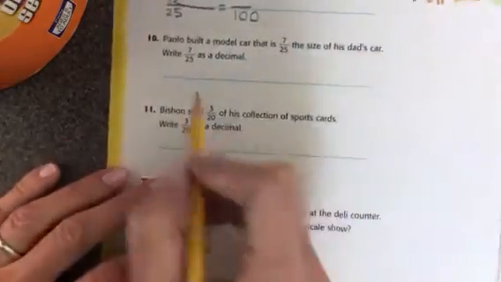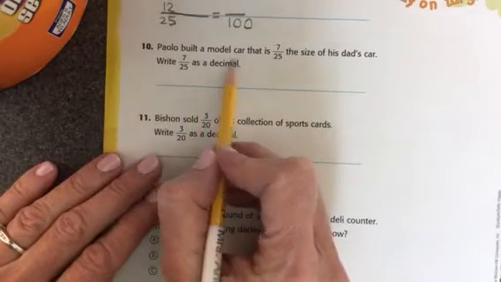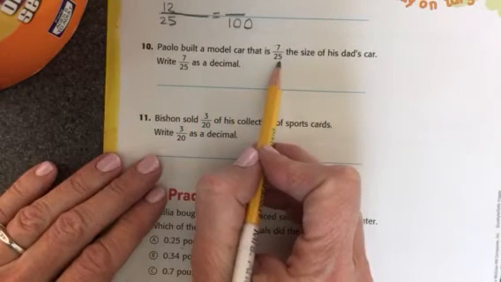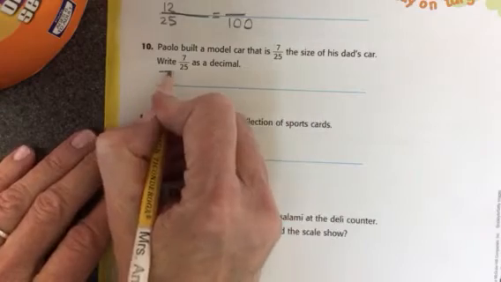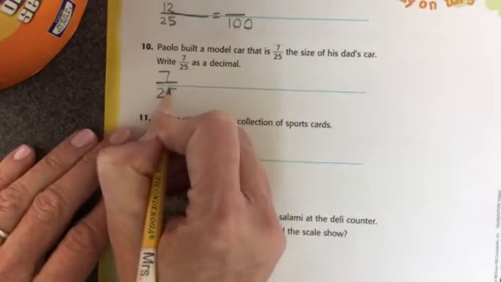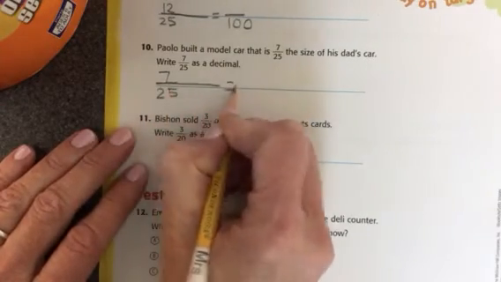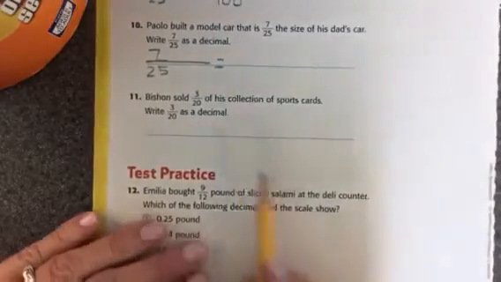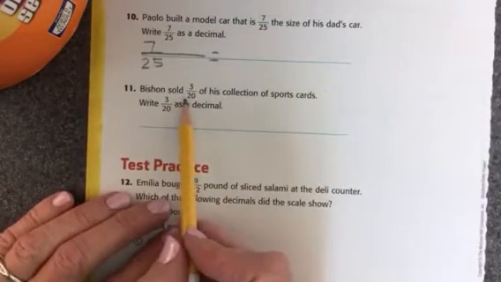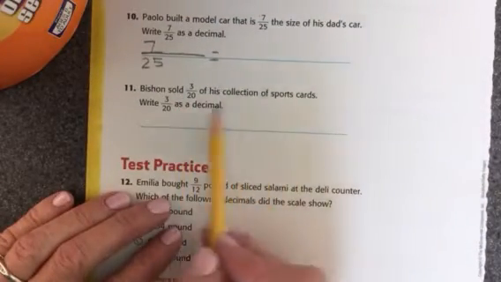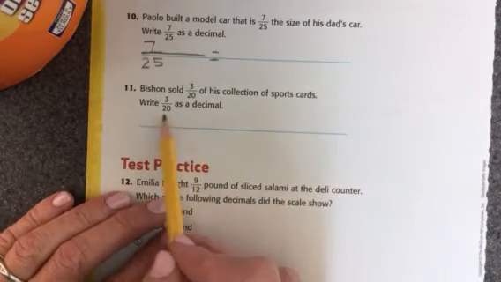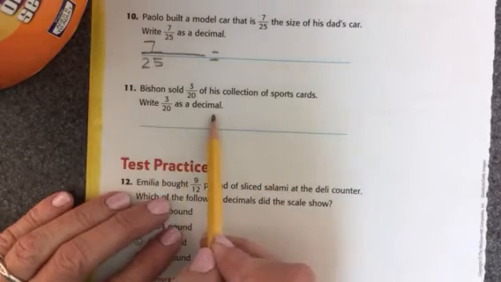All right. Paulo built a model car that is 7/25ths the size of his dad's car. Write 7/25ths as a decimal. I do the very same thing, the same thing that I've been doing above. Bishan sold 3/20ths of his collection of sports cards. Write 3/20ths as a decimal. I do the very same thing again.